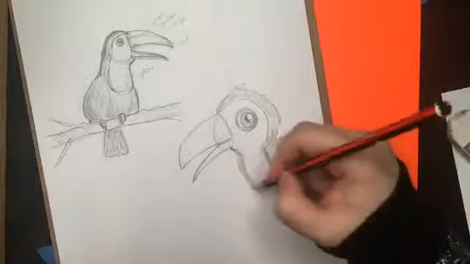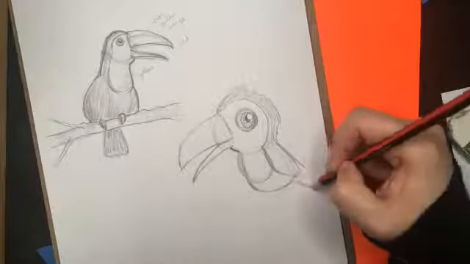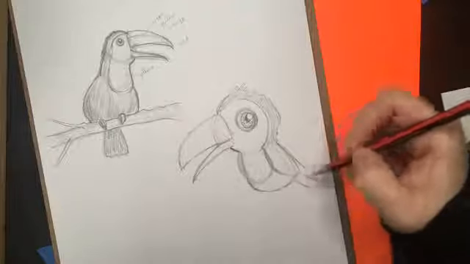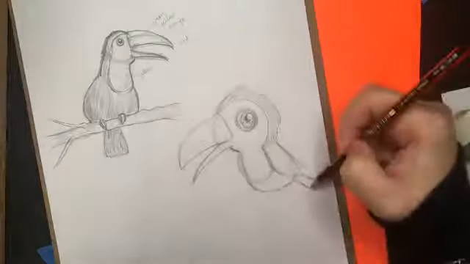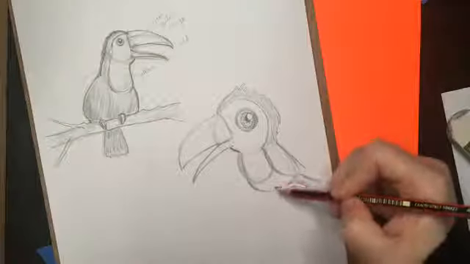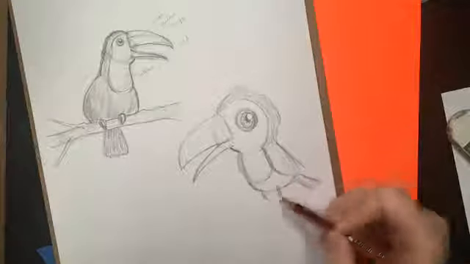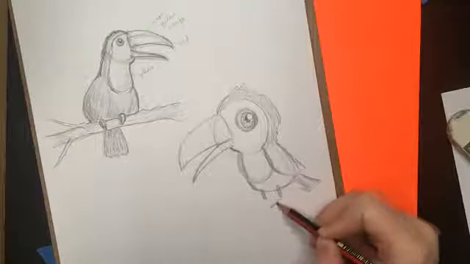There you can see both now. And the tail I'm going to draw coming out in this direction, but it's the same kind of shape. And standard cartoon bird feet.